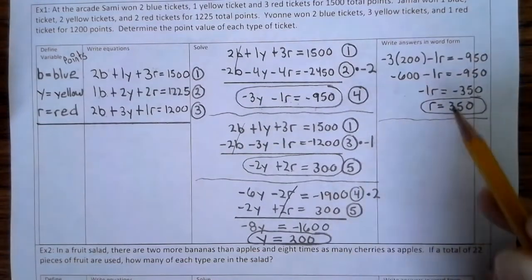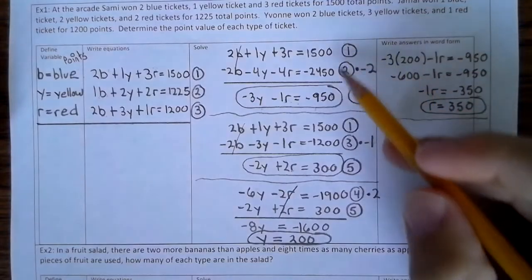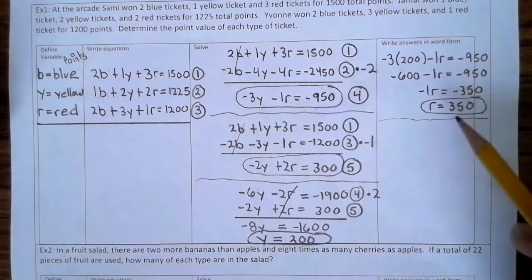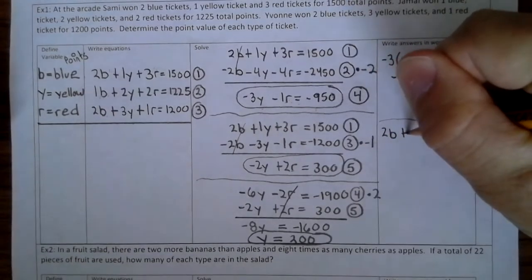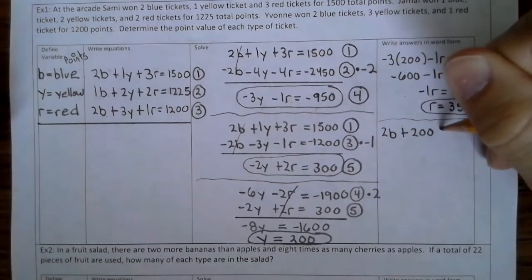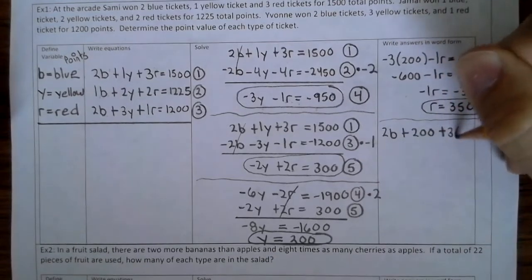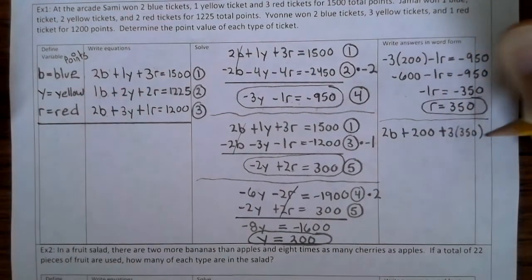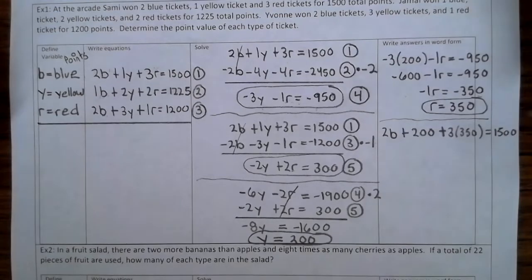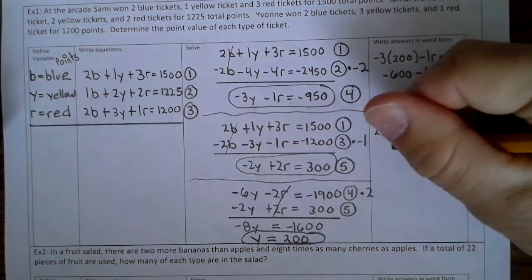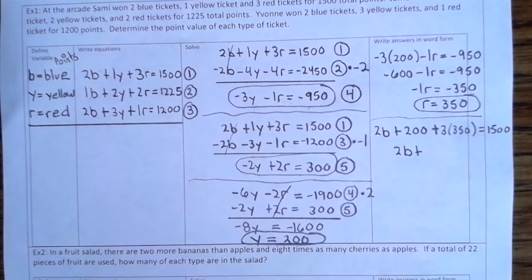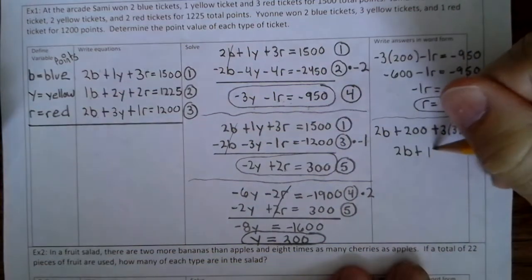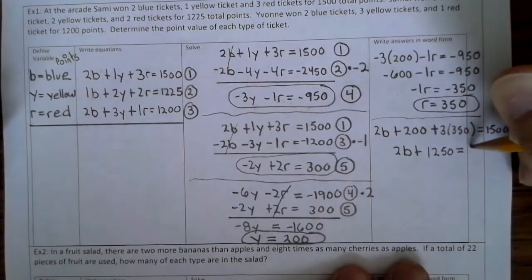Now we're going to plug in the y and the r into equation 1, 2, or 3 to find b. In this case, I'm going to plug in equation 1. So it's 2b plus 200 plus 3 times 350 equals 1500. So then that's 2b plus 200 plus 3 times 350 is 1250 equals 1500.